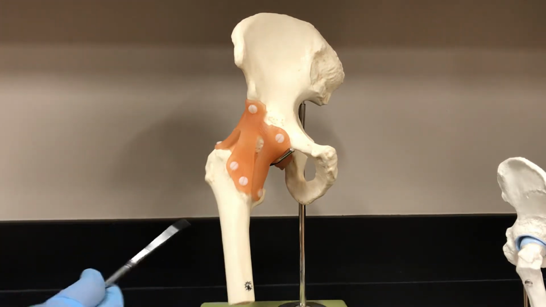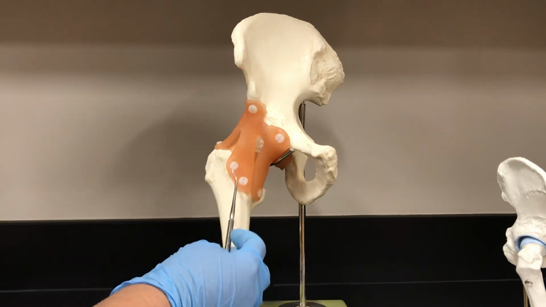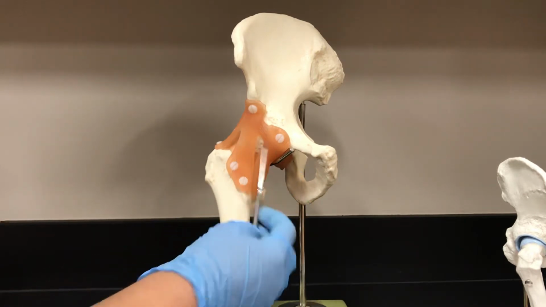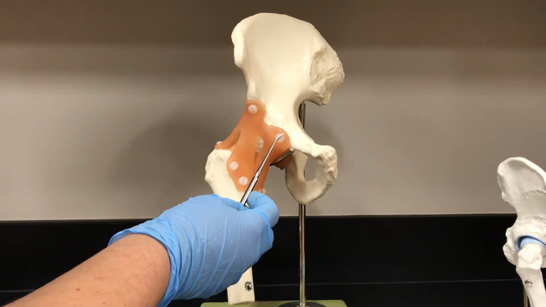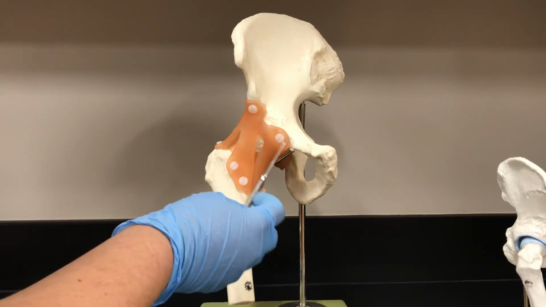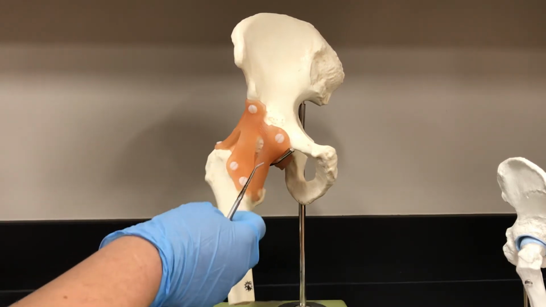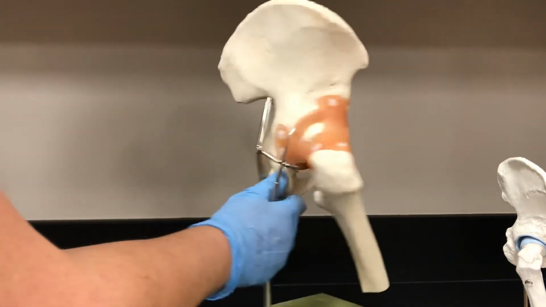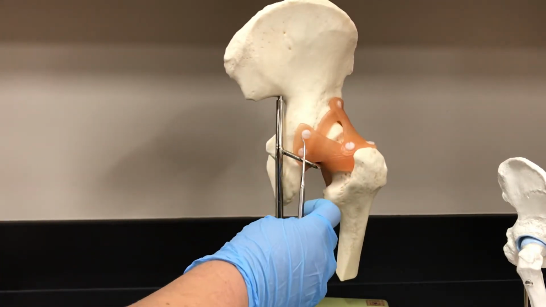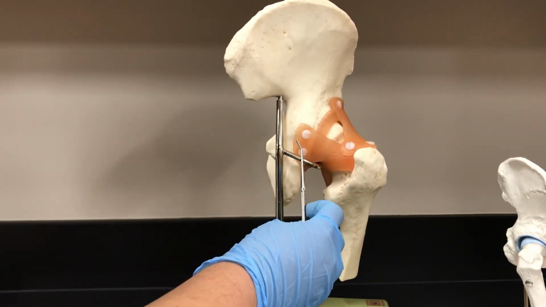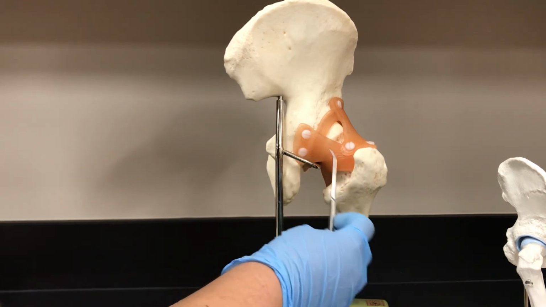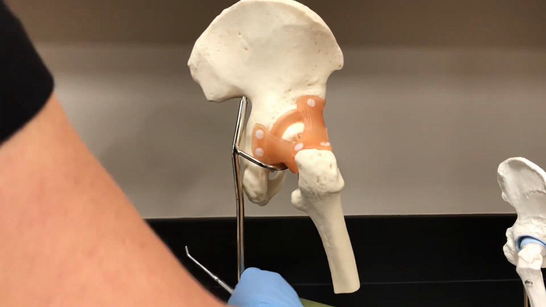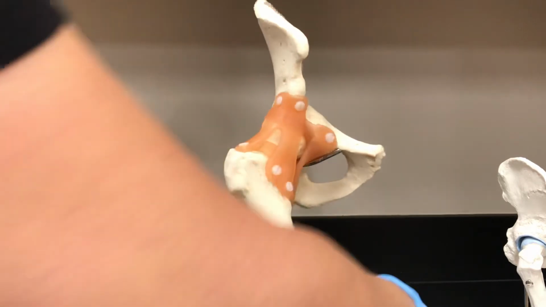And we see some ligaments. You can see this ligament attached to the femur and then the ilium portion, so we call this the iliofemoral ligament. And we have a ligament attached to the pubic bone and attached to the femur that we call the pubofemoral ligament. In the back, you can see the ligament connects the ischium to the femur. So this is the ischiofemoral ligament. Those are very strong ligaments and bind the hip bone to the femur.